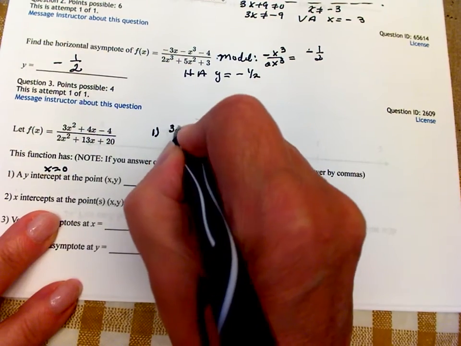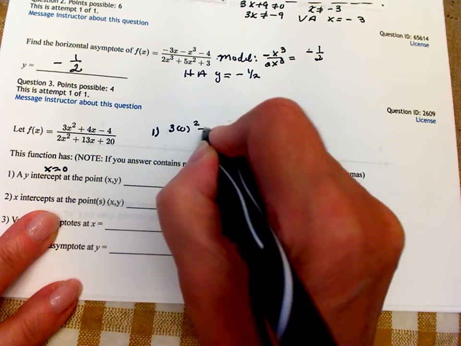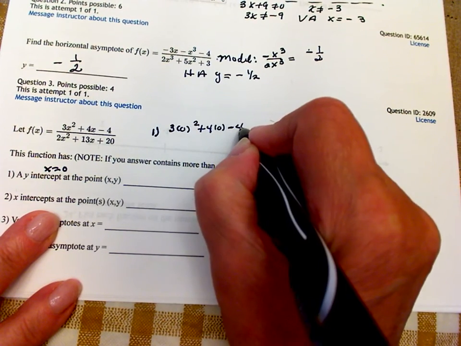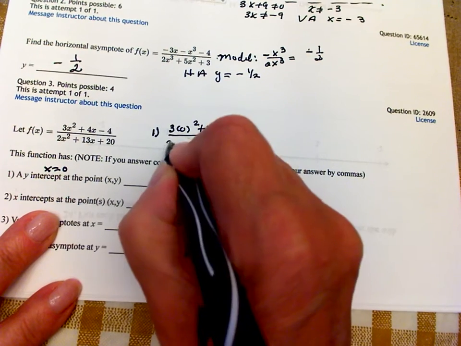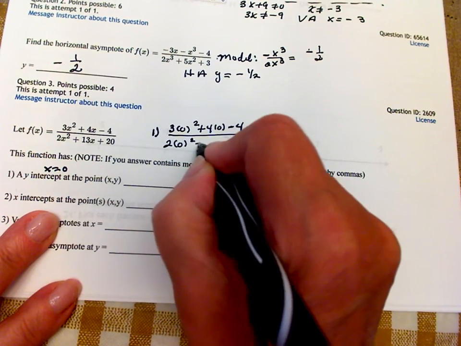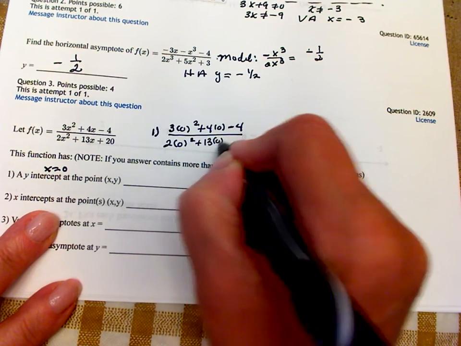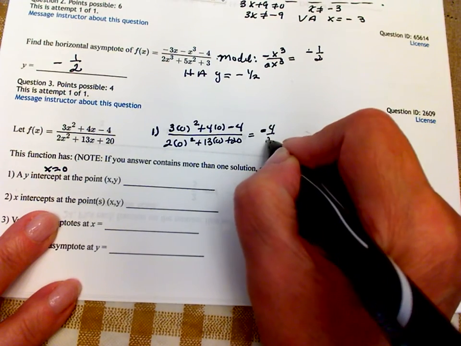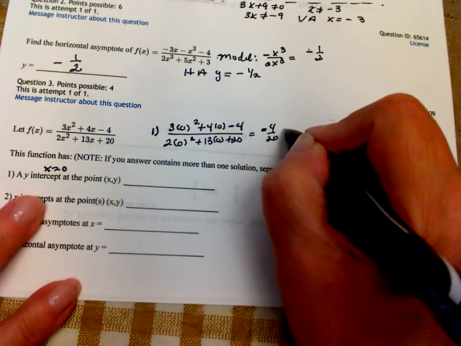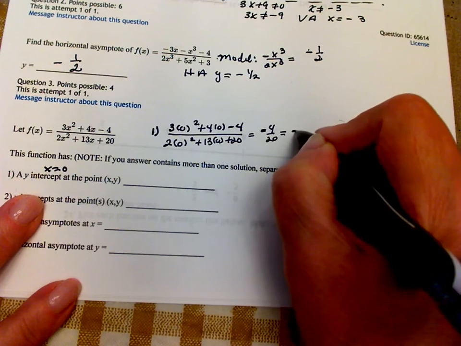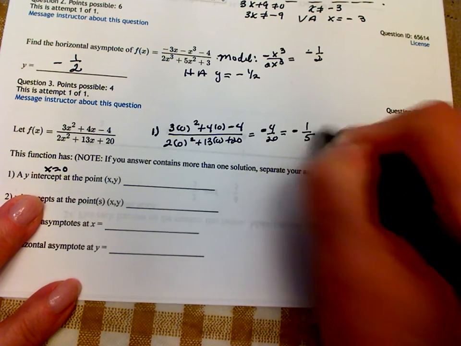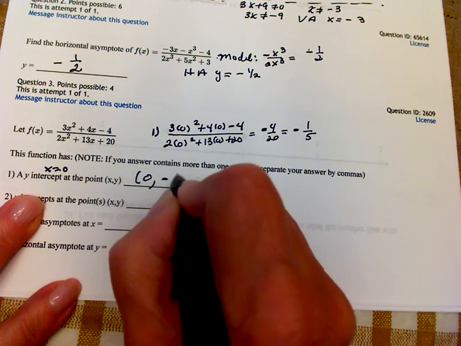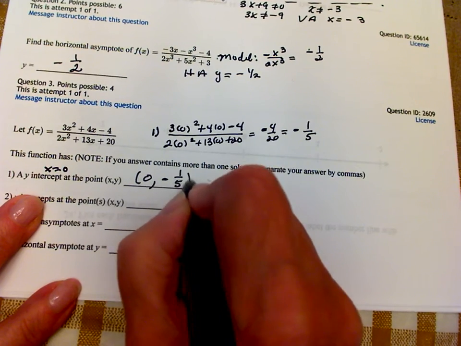So this would be 3 times 0 squared plus 4 times 0 minus 4 divided by 2 times 0 squared plus 13 times 0 plus 20, which is negative 4 over 20, which is negative 1 over 5. So the answer is x equals 0, y equals negative 1/5, because I want it written as a coordinate point.